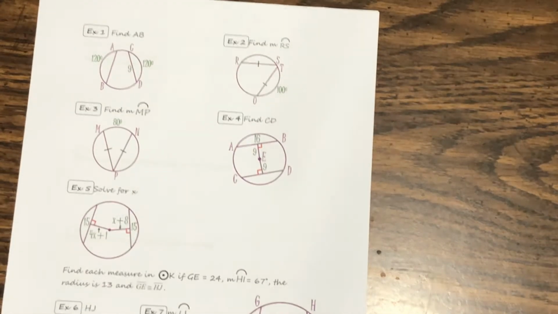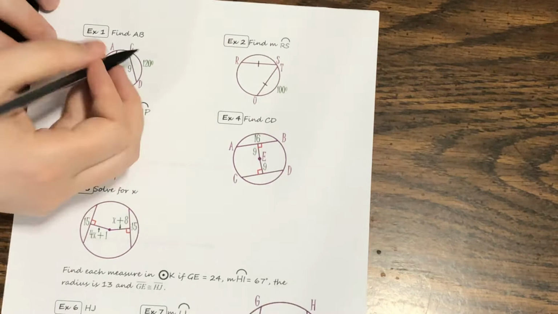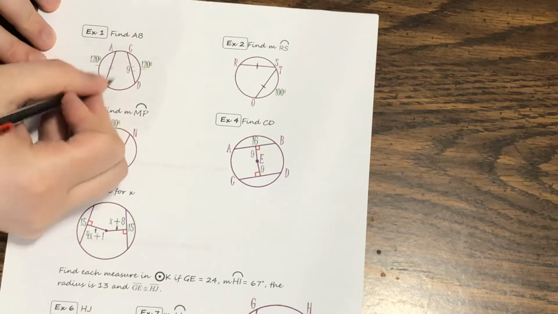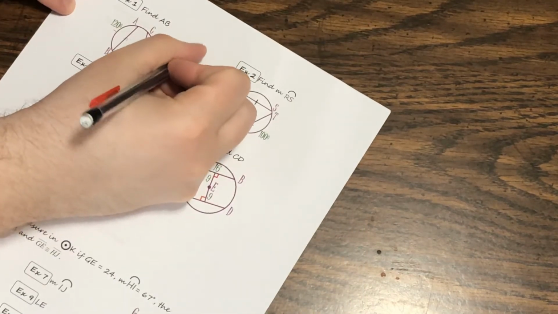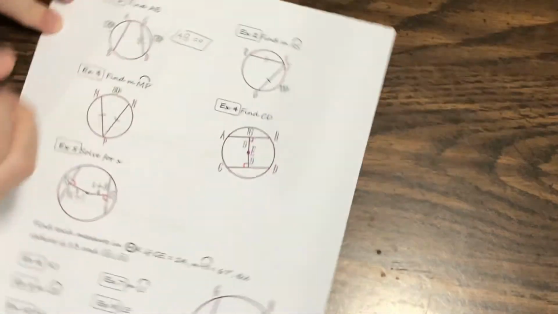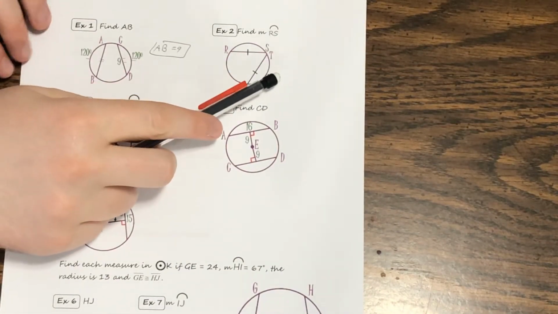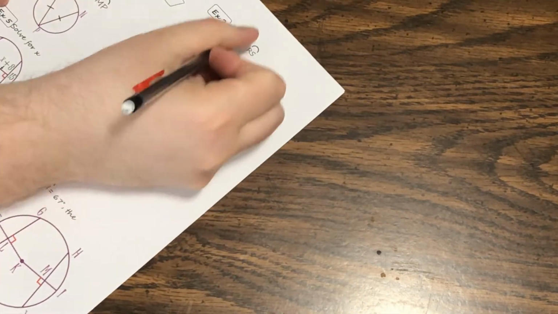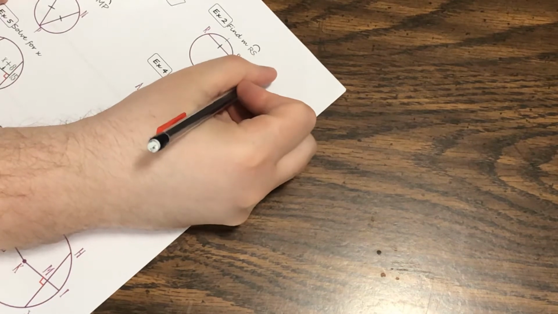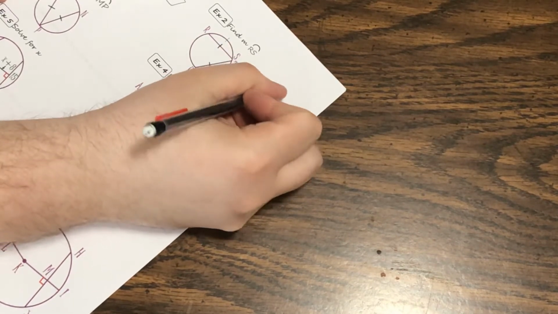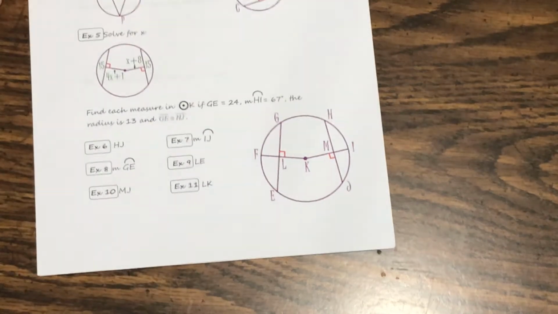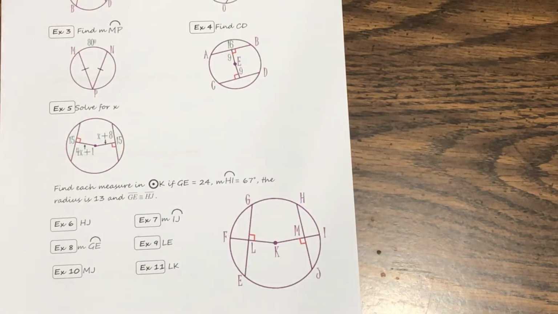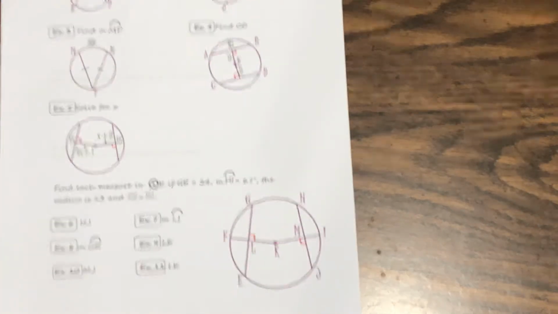So let's do a couple problems right here. This shouldn't be too bad. If these two arcs are the same, that means these two lengths have to be the same. So AB has got to be the same as CD, which is just 9. If we want to find the measure of arc RS, if this is 100 and these are the same, these two arcs have got to be the same. So the measure of arc RS is also 100 degrees.